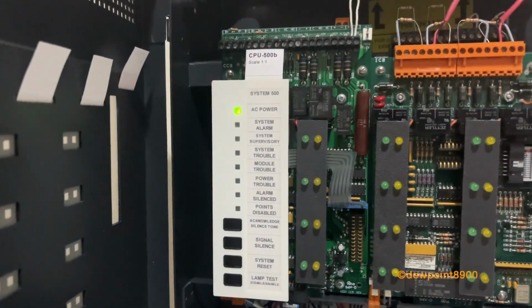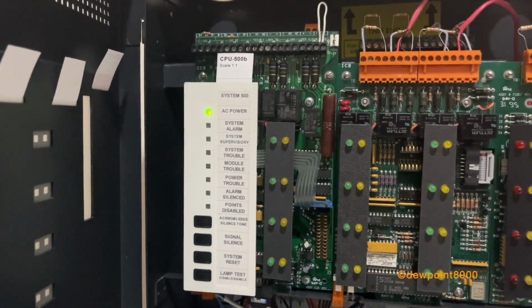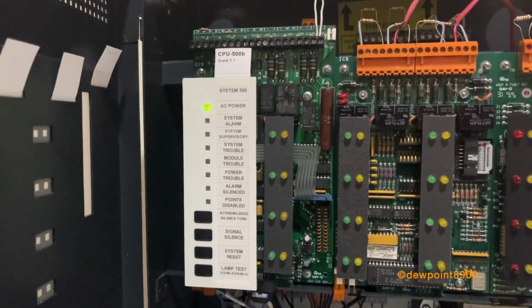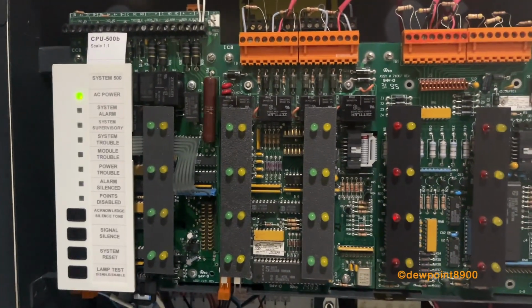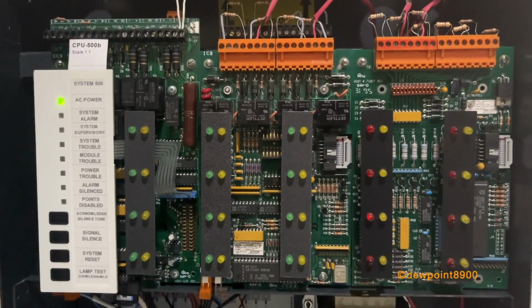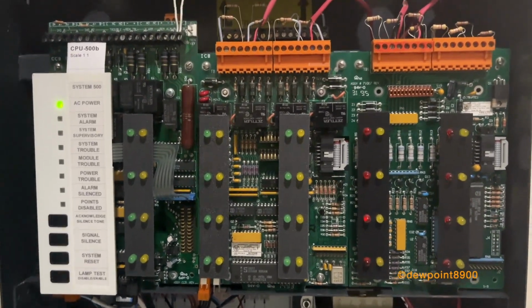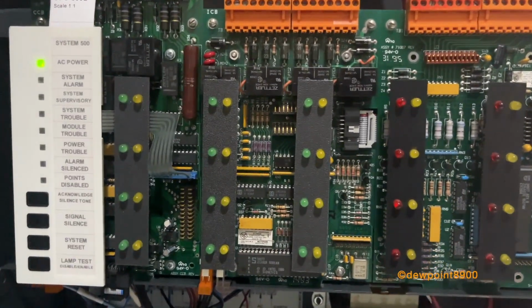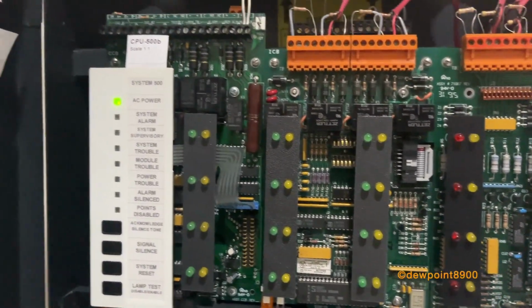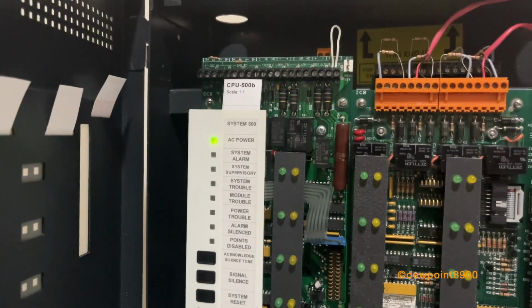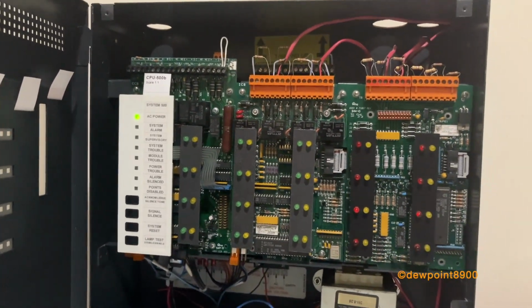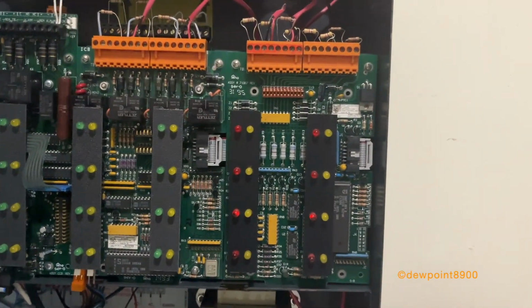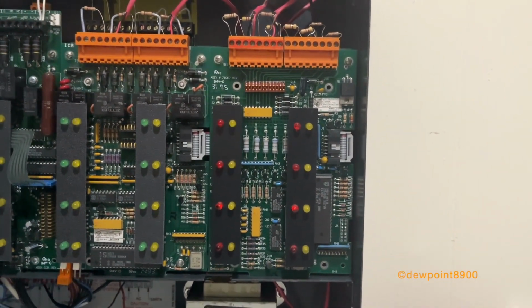On the left is the main CPU card, CPU 500. We'll go into more detail on that in a little bit, but this is the main control board. In the middle here is an IC4 signal card. This provides 4 signal circuits, and attached to it is an ICE4 expander card, so there's a total of 8 signal circuits on this card. The CPU has its own 2 signal circuits, so this system has a total of 10 signal circuits. And on the right is just the IZ8 zone card, just has a bunch of initiating circuits on it.